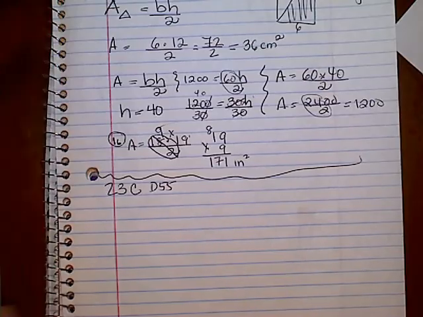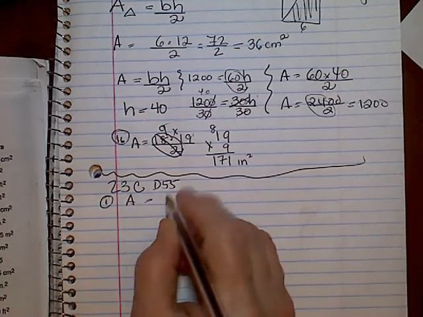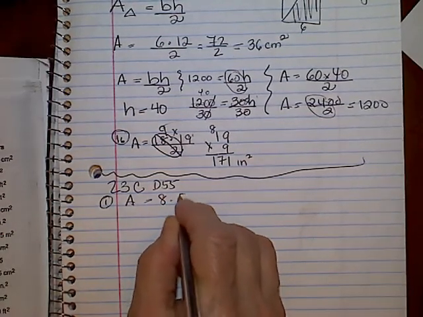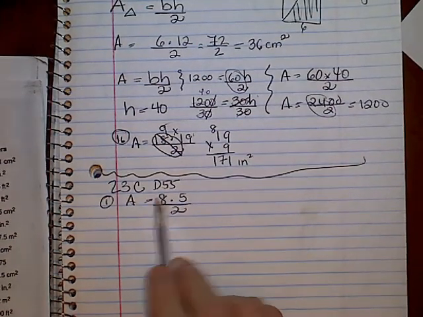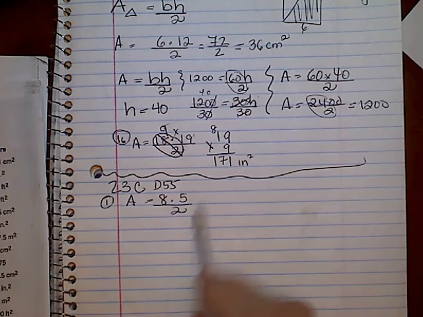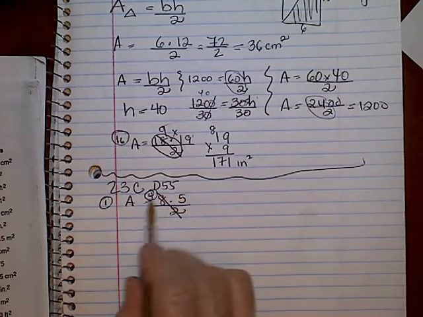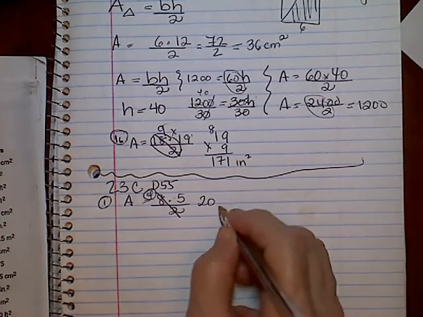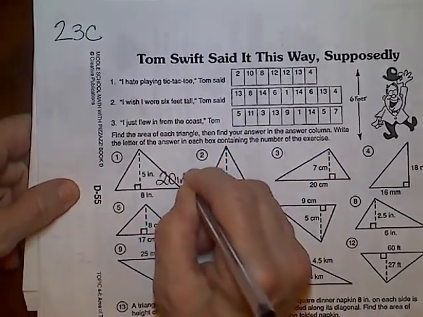And number 1, the base, I will have you put the A on all of them. Number 1, A is equal to the base times the height divided by 2 for a triangle. So this one's easy. 40 divided by 2 is 20. But also learn to do that shortcut. 8 divided by 2 is 4. So 4 times 5 is 20. Done. And put your units. It is 20 square inches.